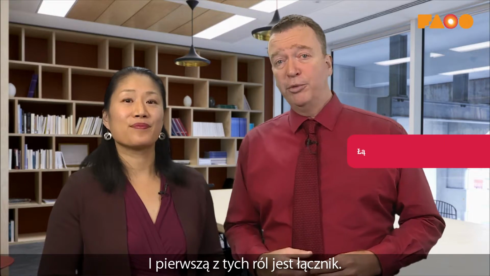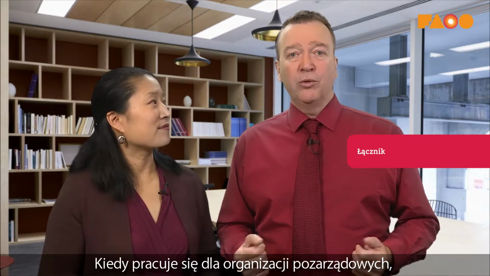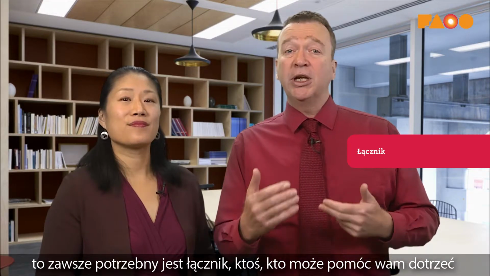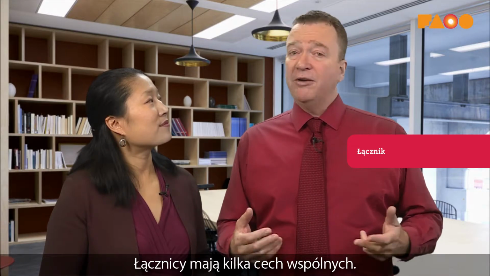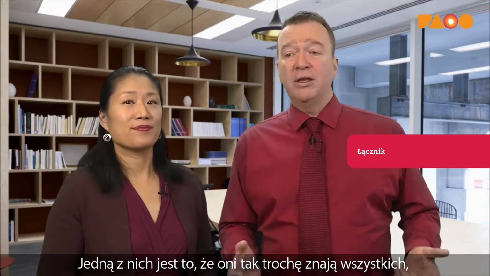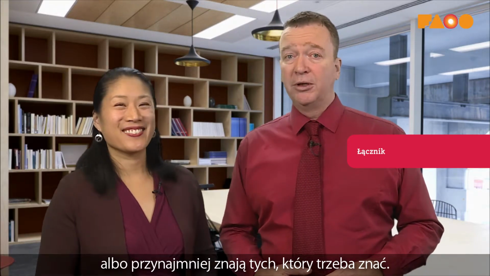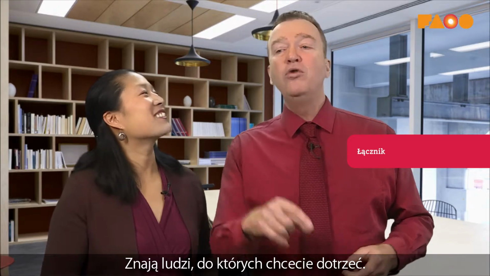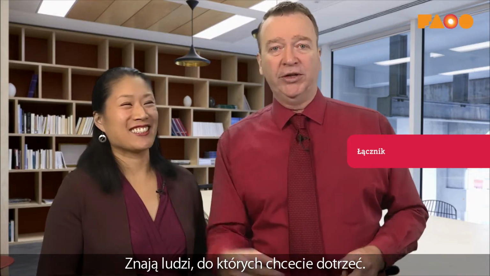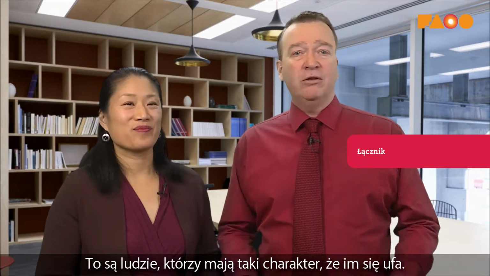The first of these 3 roles is the connector. You always need a connector when you're working at a nonprofit, somebody that can help connect you to a potential donor. And those connectors share a few things in common. One of the things that they share is they kind of know everybody, or at least they know the right people. They know the people that you want to connect with, or they know somebody who knows somebody who you want to connect with. So one of the characteristics they have is that they're trusted.